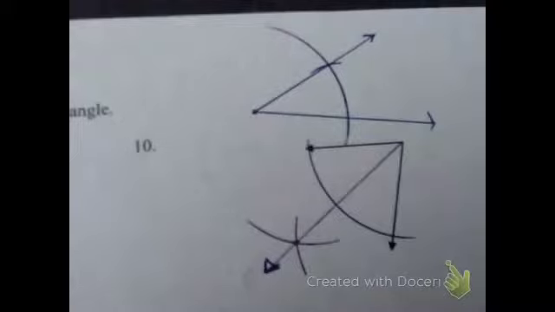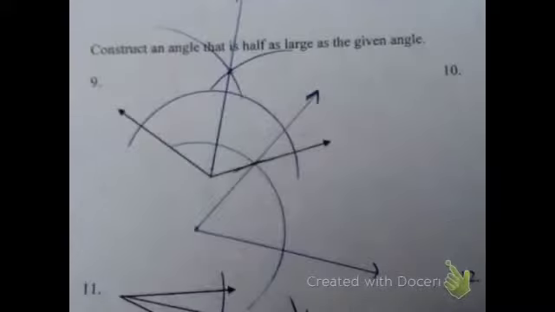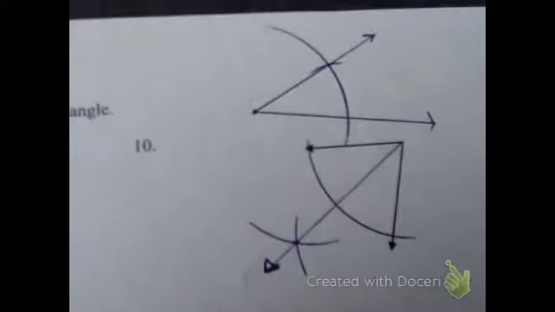Alright, moving on to the next section of the copy angle constructions assignment. So on 9 through 12, you need to construct an angle that's half as large as a given angle. And so my given angle is right here. In order to get half of the angle and copy it, you need to get the half angle. So you have to bisect this angle.